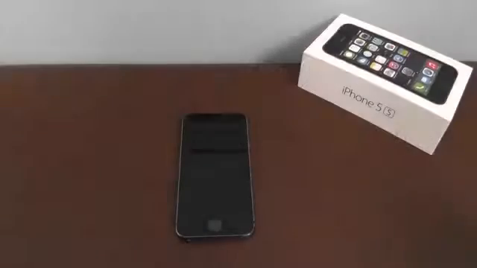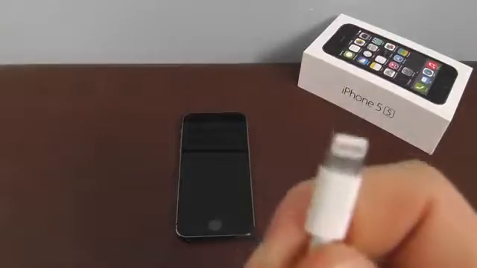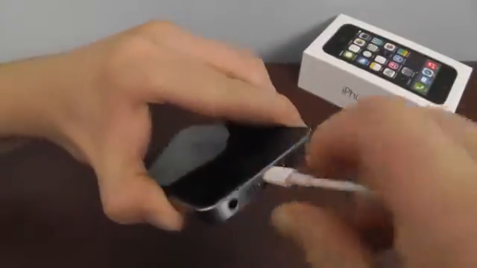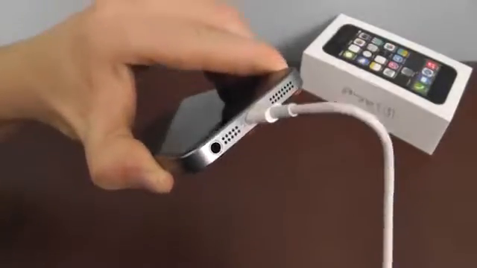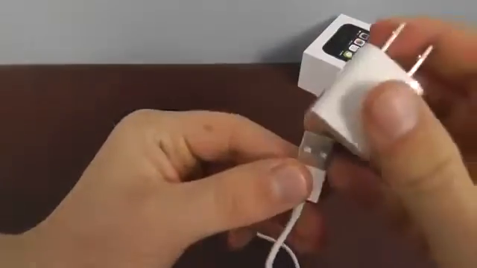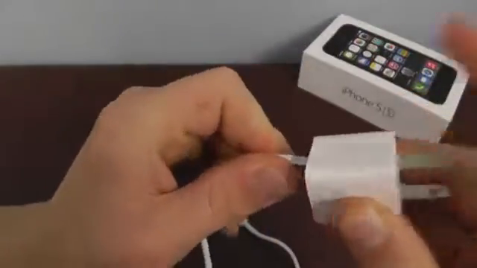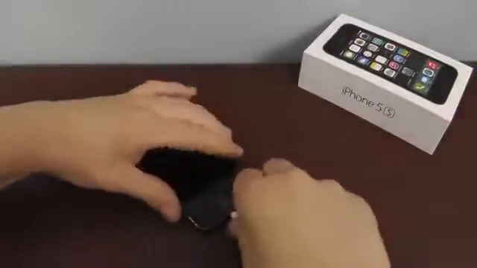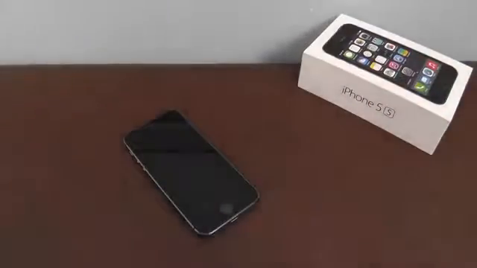To plug in your lightning connector, take the end of your connector cable like this. What you're going to do is just plug it into the bottom right here. Then you can take the other end and either plug it into your computer's USB, or you can just plug it directly into the wall mount, which you can just plug right into the wall. Just make sure you get it perfectly aligned. There we go, and that's how to plug in the lightning connector. It can flip either way.